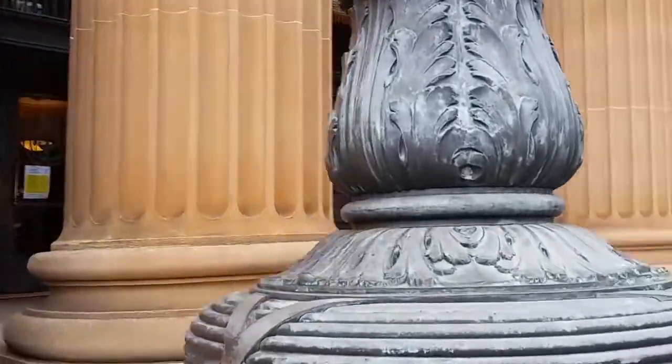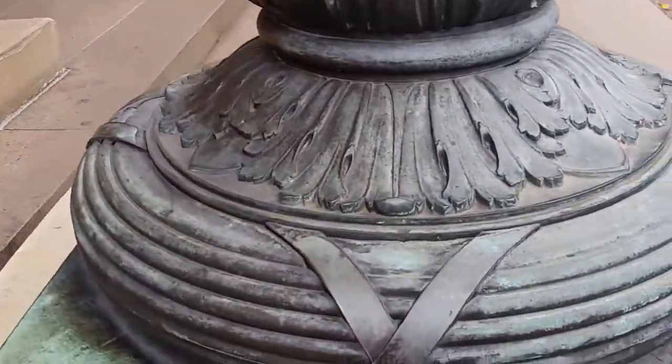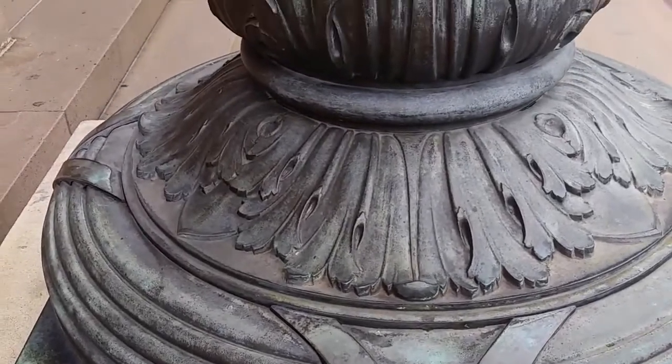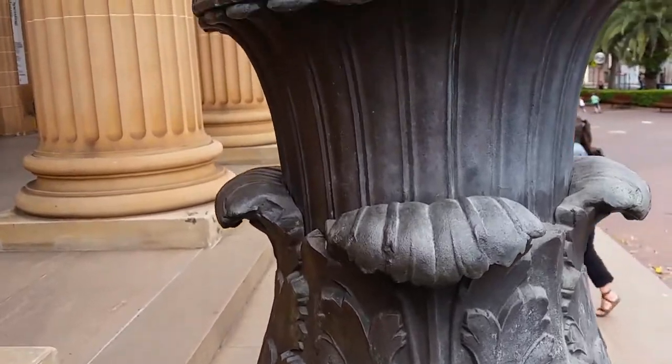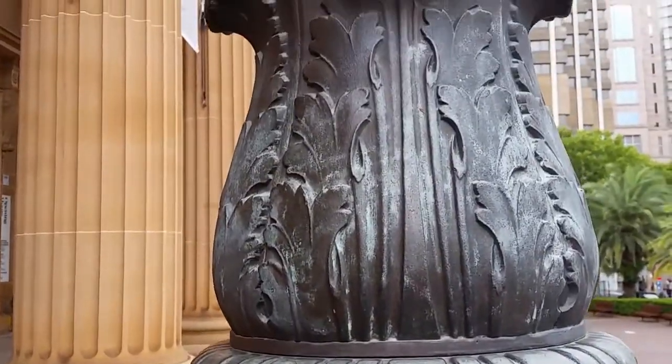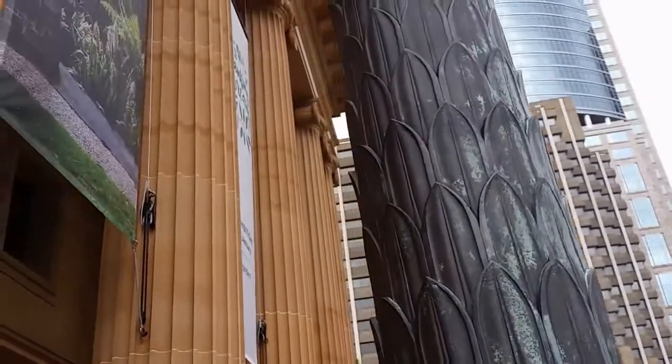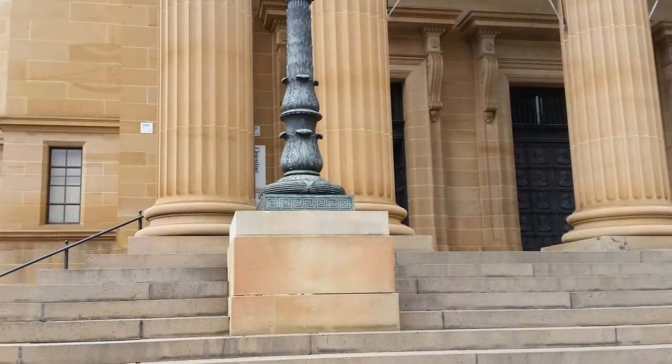Out the front we have these lamps. We have the meander pattern around the bottom, but the lamps have this particular leaf decoration, and that is an acanthus plant. Very important. I've been talking about that in some recent videos, and in the future I'm going to get into that in much more detail. It's very, very ancient, going back to ancient Sumer and Egypt.